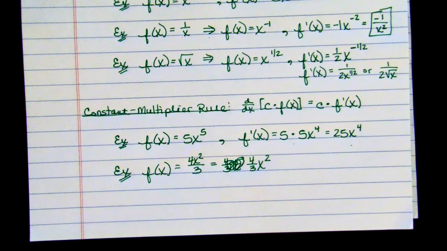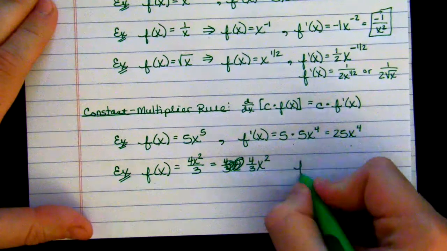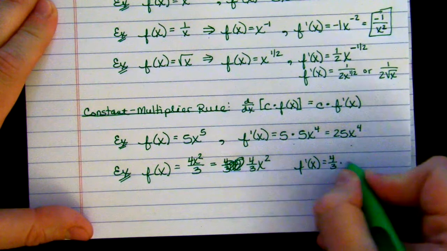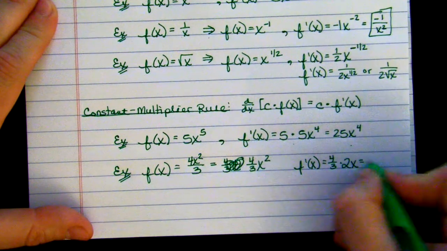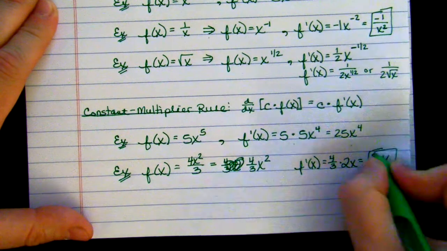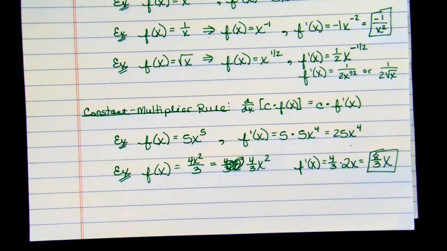Take a moment, find the derivative, and in Edpuzzle, you're just going to submit, oh, you know what, never mind. I'll do the whole thing, find the derivative, and see what you can do. So 4/3 times 2x to the 1st, or 8/3 x, or 8x over 3, or some version of that.